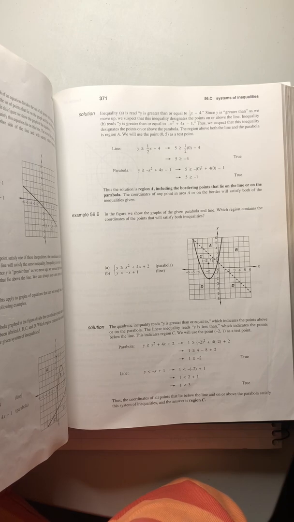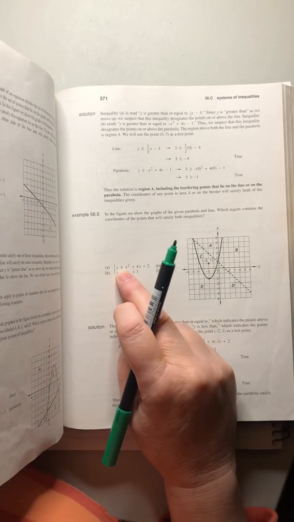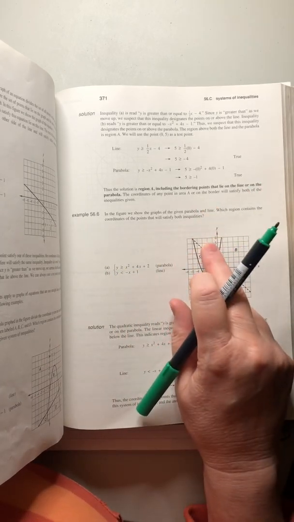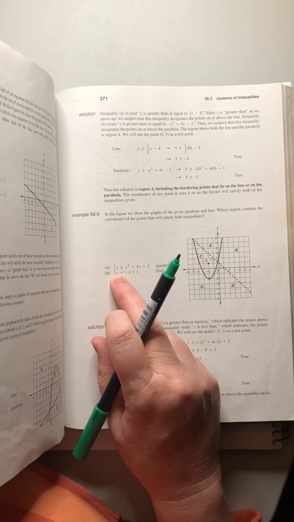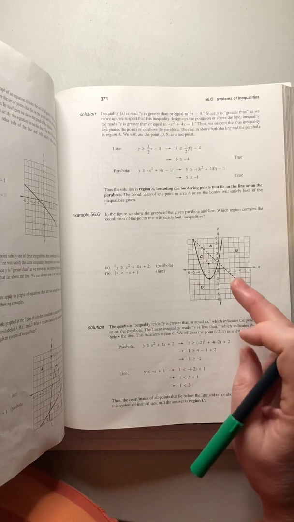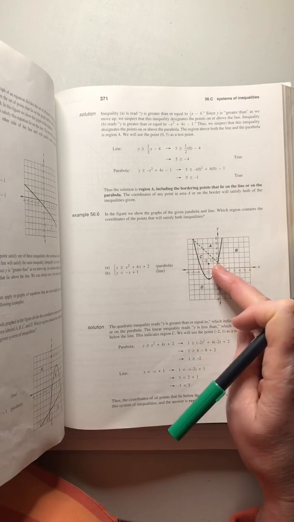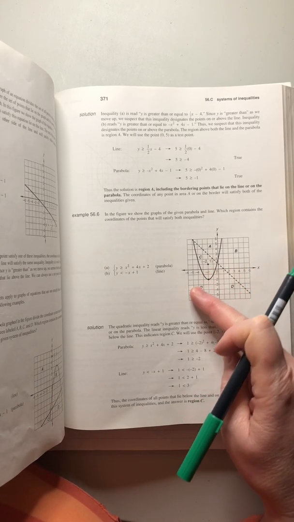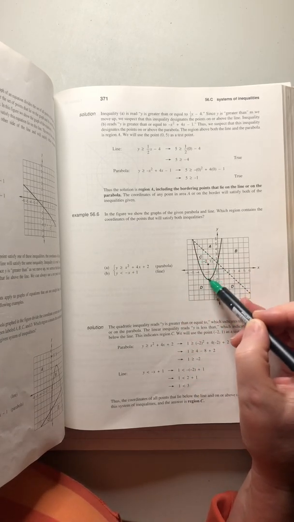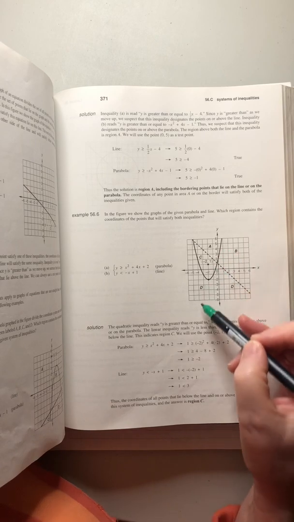Okay? Last time it was different, but that's because our parabola was facing down. So it's a little head trippy, right? Y is greater than, so that means up, so that means inside the parabola. Y is less than the line. Okay, there's the line. We want the less thans, so that is below the line. So it looks like what we want is area C, right? Inside the parabola, below the line.